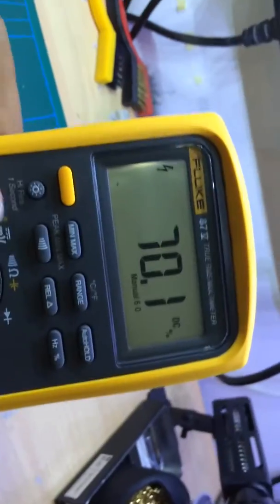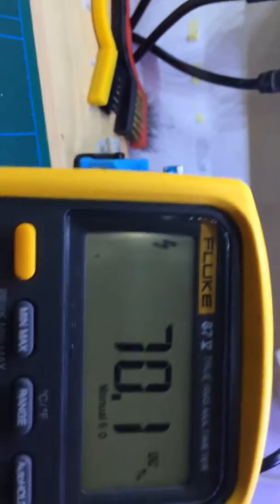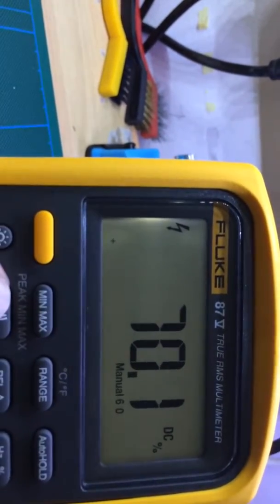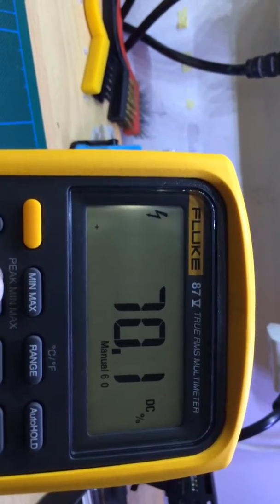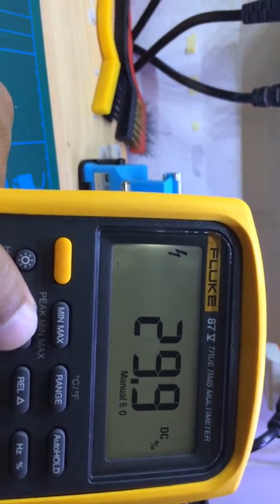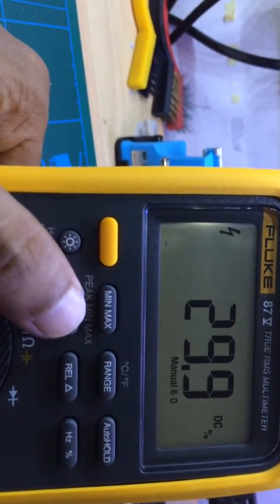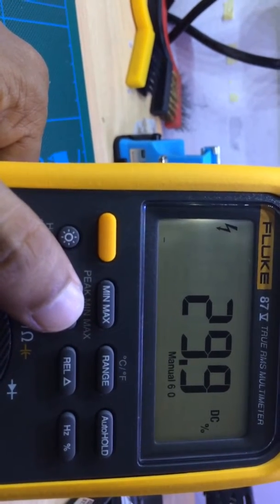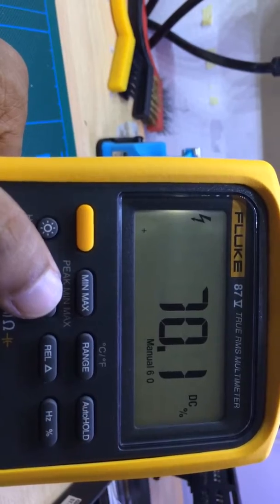Now you can see this is a positive duty cycle, and if I change this button, it is 30% off, negative slope is 30% off, and 70% on as well.